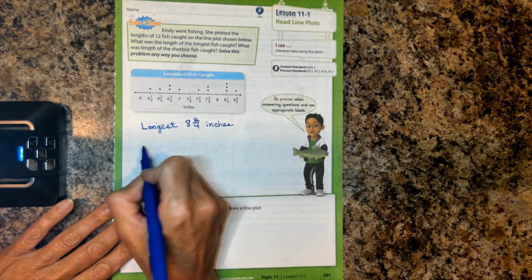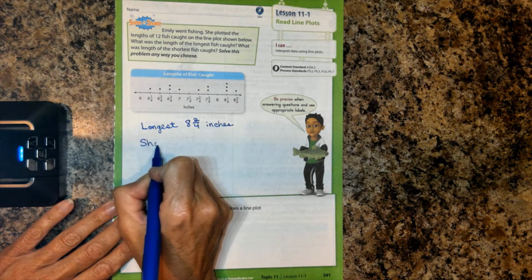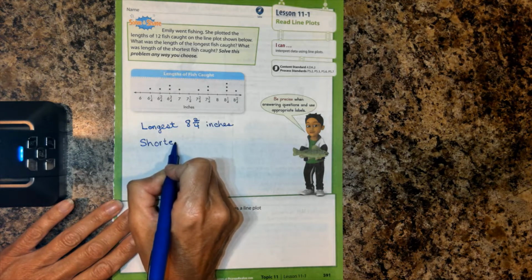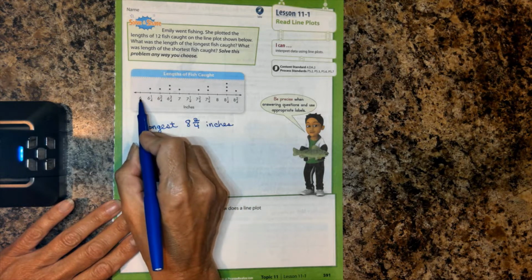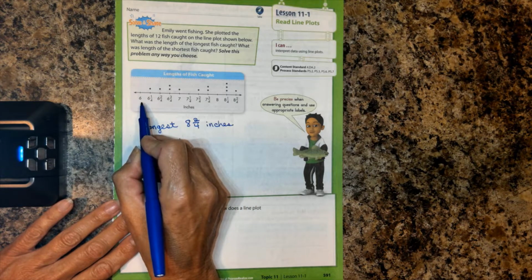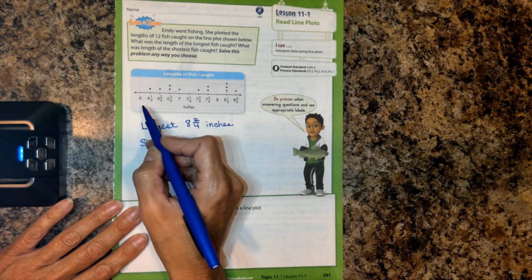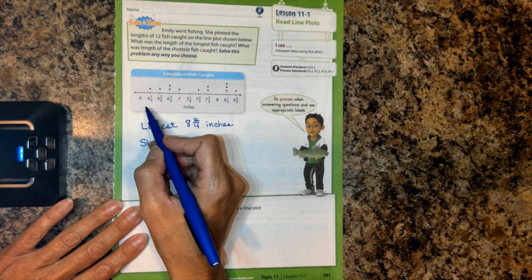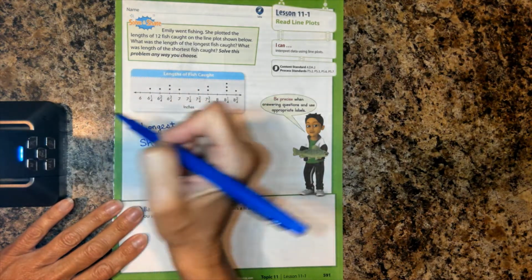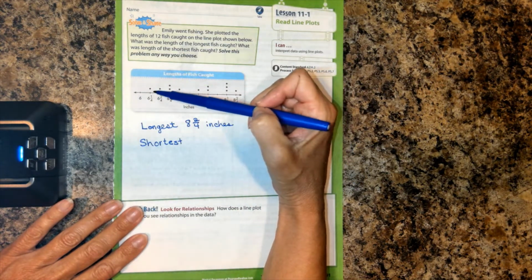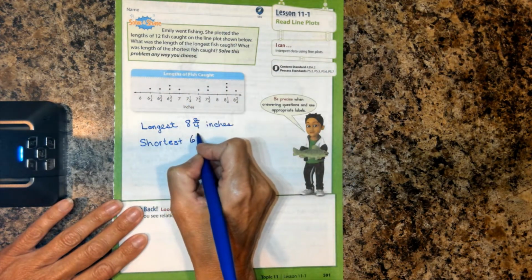The second question they asked was, what is the shortest fish caught? Now you may look at the line and think, well, it was 6 because 6 is the smallest number on the line. But if you look closely, the 6 doesn't have a dot above it. It doesn't have an X above it. So that means they didn't catch any fish that were 6 inches. So the smallest number that has a mark above it is 6 1/4 inch.